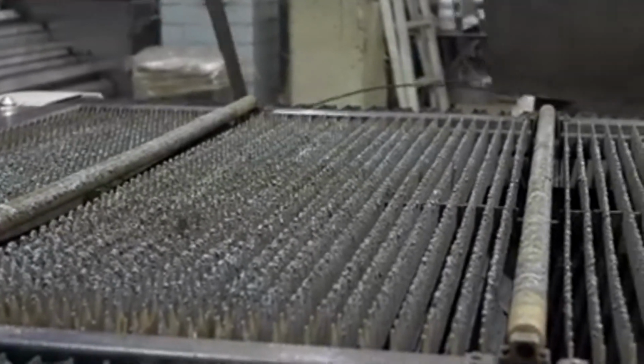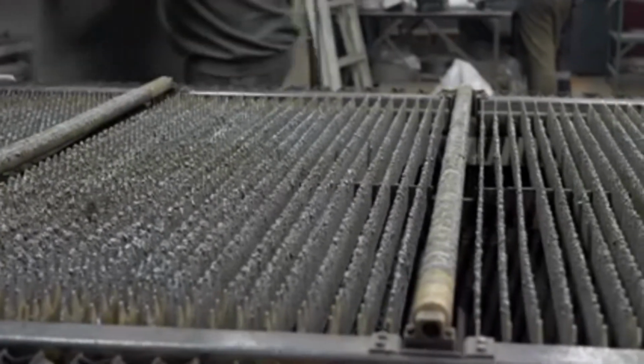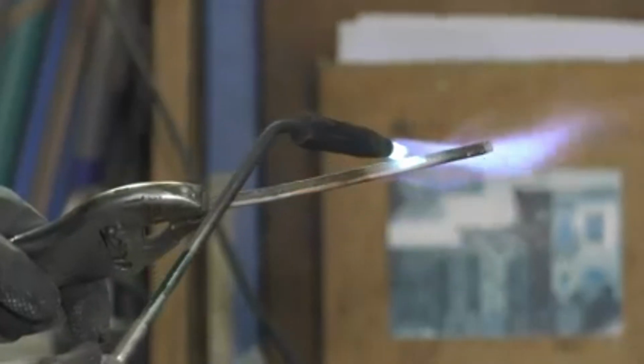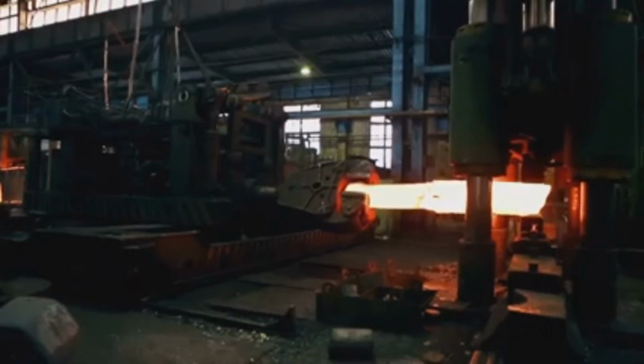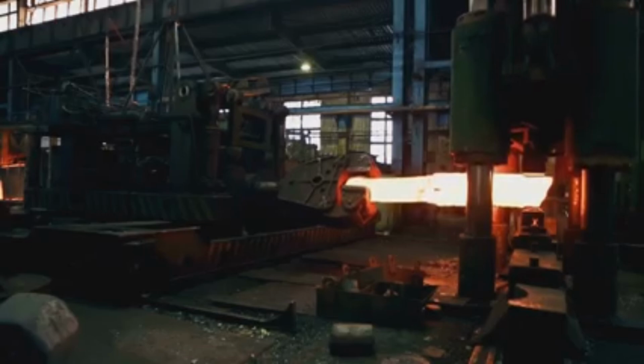Annealing makes metals easier to work with. It makes them less hard. It also improves their ductility. Ductility is the ability of a material to stretch without breaking. Annealed metals are less likely to crack or break during machining or forming.